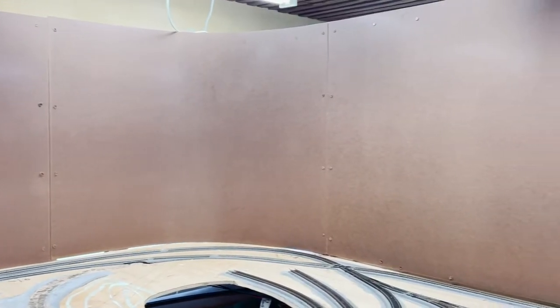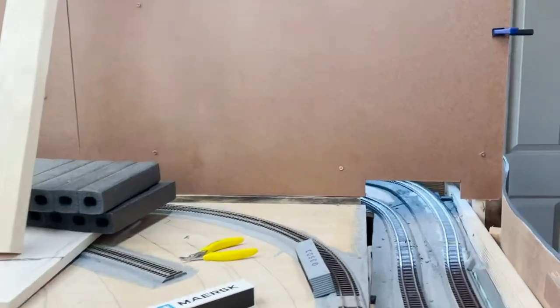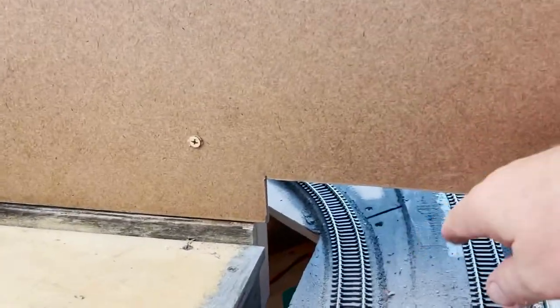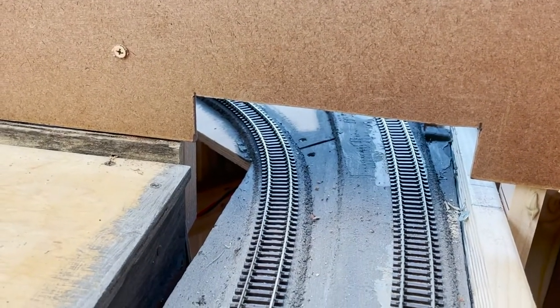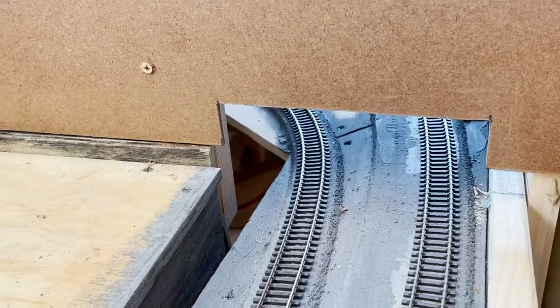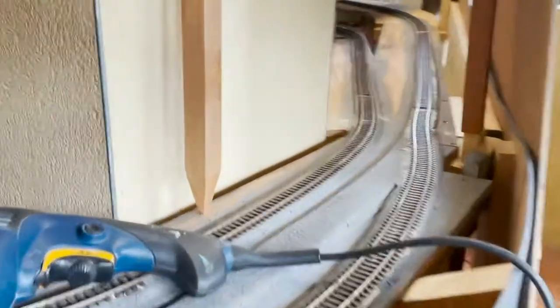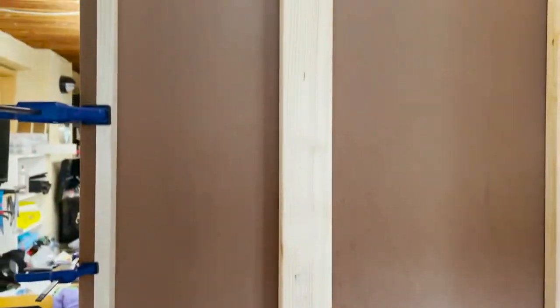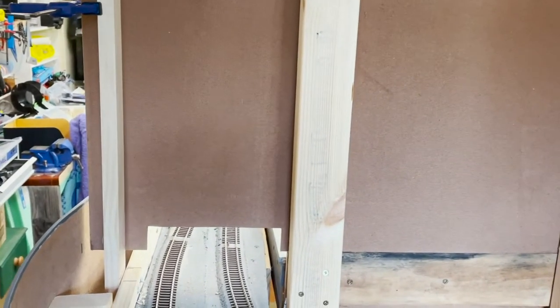Now you can see I've got this whole section done now. A little area here, and I hope I have enough. I've tried to leave enough clearance for even the high intermodal cars and maybe the car carriers. I just wanted to show you around here. There's the bracing that's been put up. Now this will have some masonite on this side for the backdrop on this side.